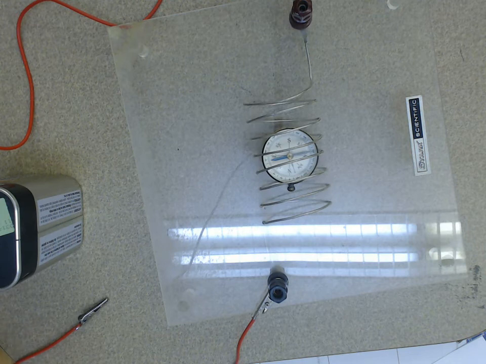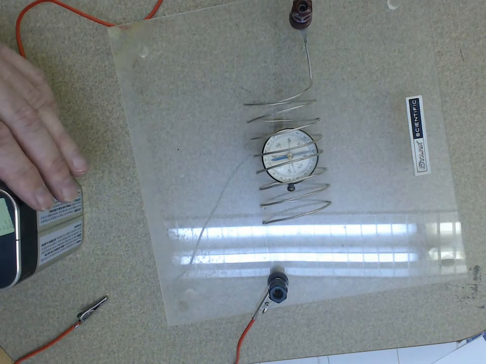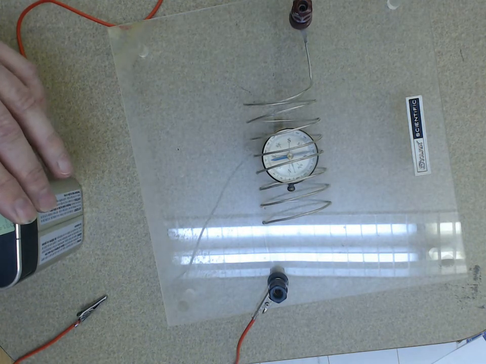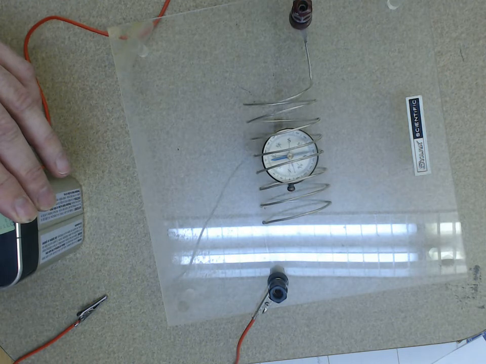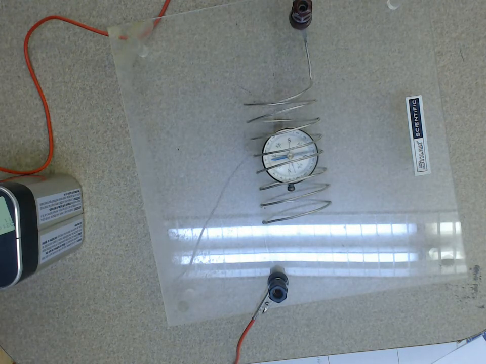Maybe I didn't have it hooked up. Now I'm going to reverse it, and hopefully it'll go the other way. We'll see. It was probably just that I didn't have it hooked up, but we'll see. Yes, I had it hooked up incorrect. Now I'm going from the black knob to the red knob, and you notice it's pointing the opposite direction.